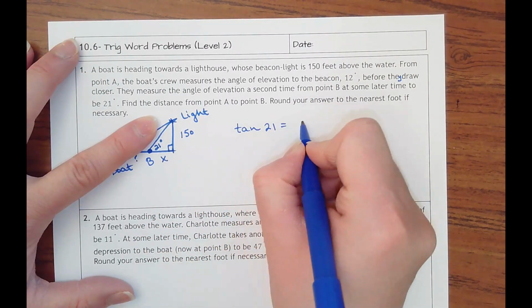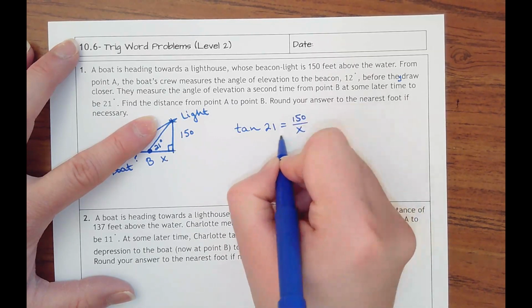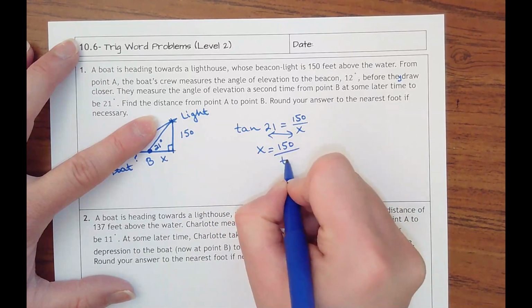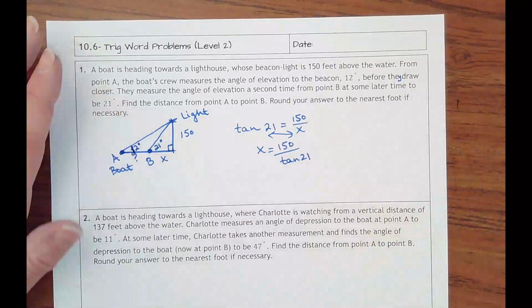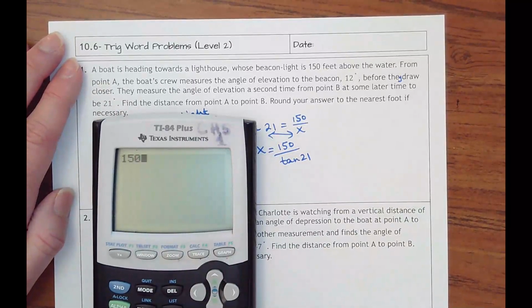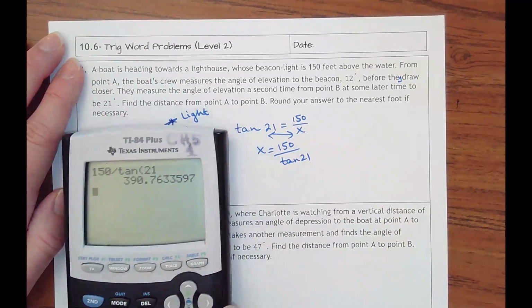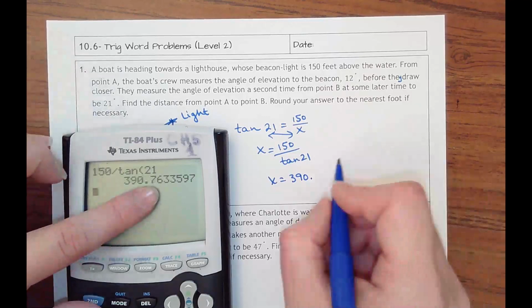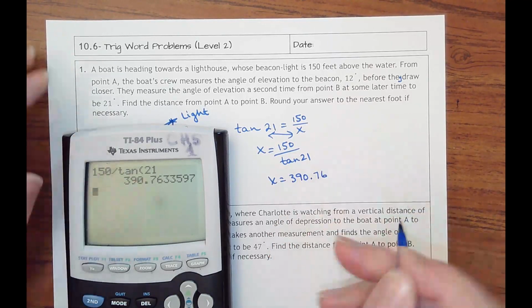Tangent of 21 equals 150 over X. I'm just going to swap and say X is found by taking 150 divided by tan of 21. So X is going to be 390 point, I'll just say 76.